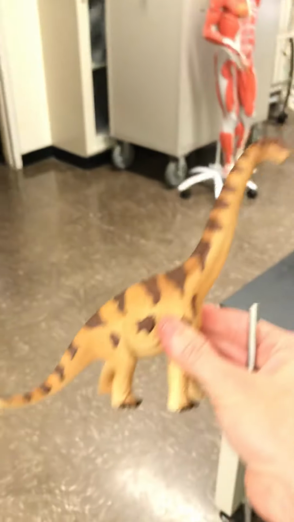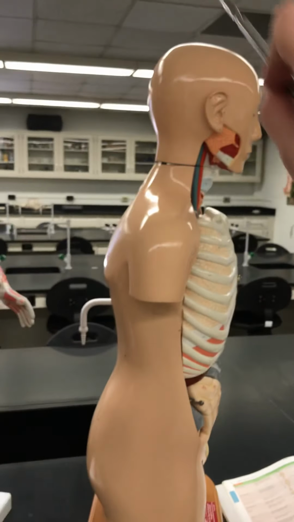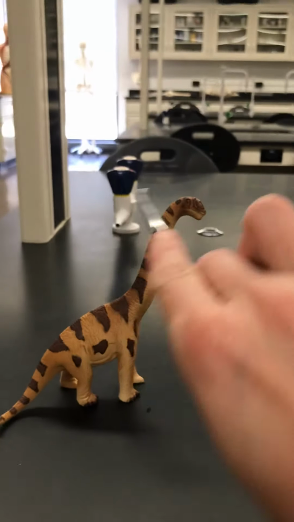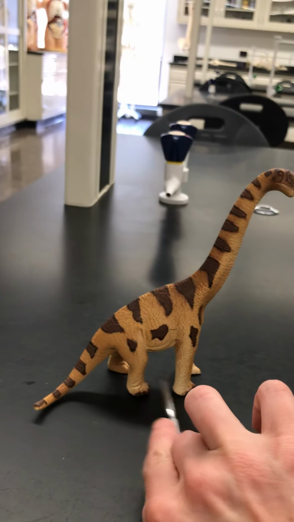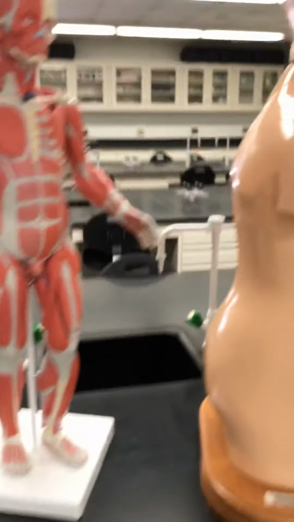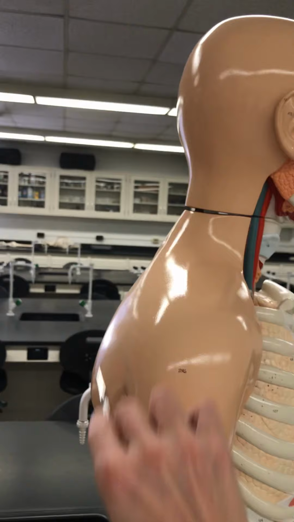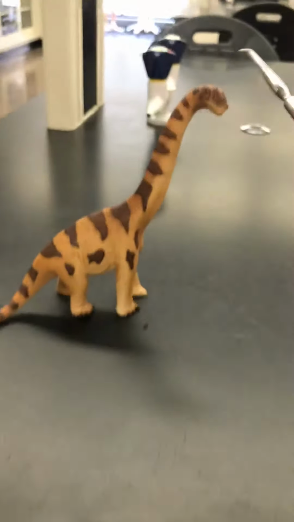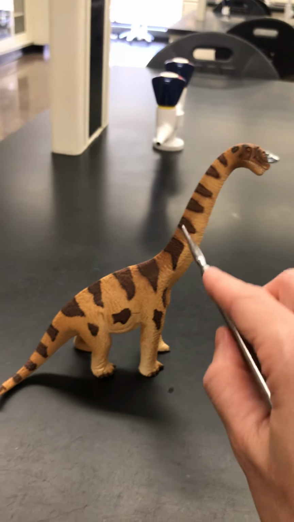So even when we're looking at our Brontosaurus, that's sagittal there. And we can see clearly in our torso model the dorsal and ventral. In our dinosaur, we've got dorsal and ventral. And so this is our dorsal body cavity, which is going to have our brain and our spinal cord. So this would be his dorsal body cavity. There'd be a little dino brain and then a long spinal cord.